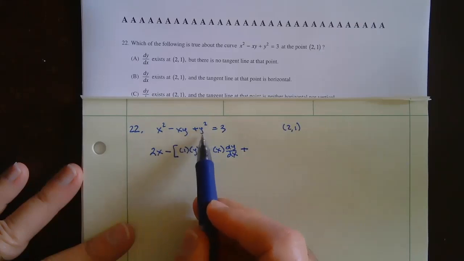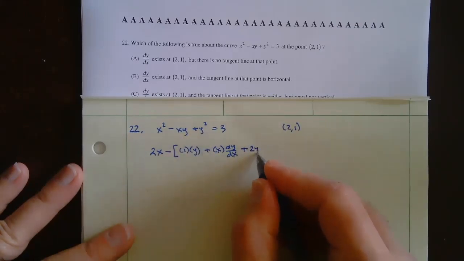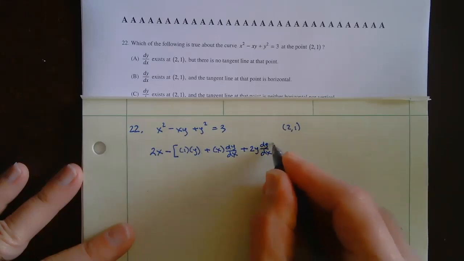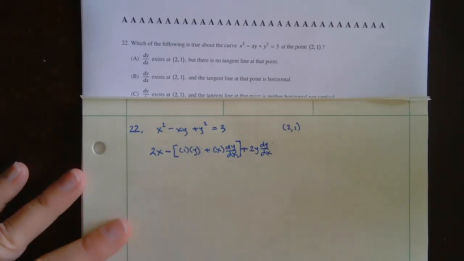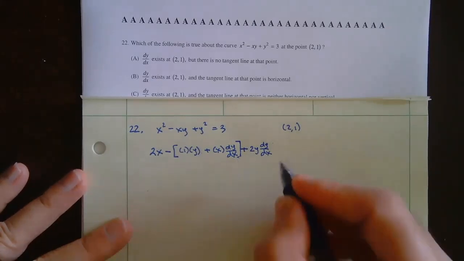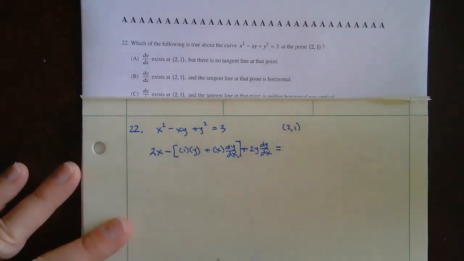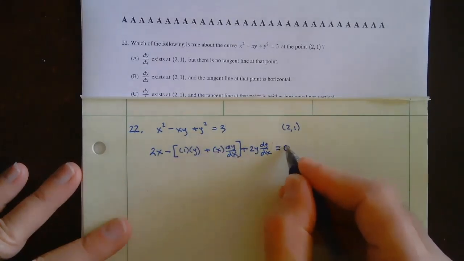And then plus the derivative of y squared, which would be 2y times dy/dx, chain rule. I should have closed the bracket right there; that really needs to be there. And then equals the derivative of 3, which is 0.